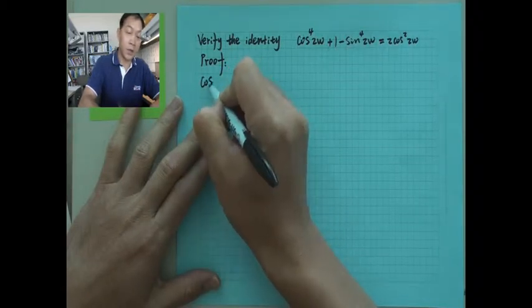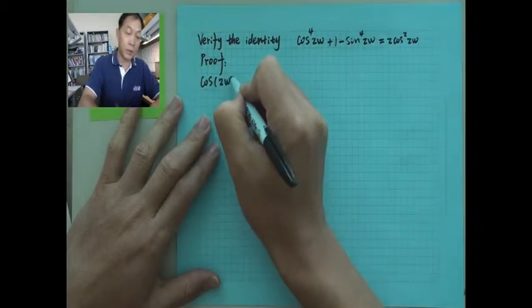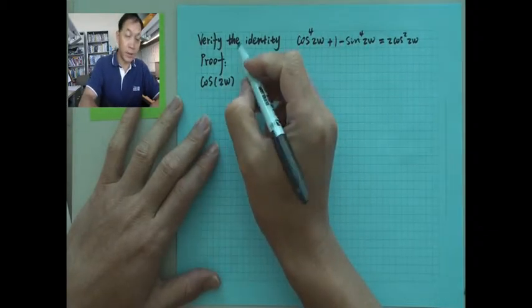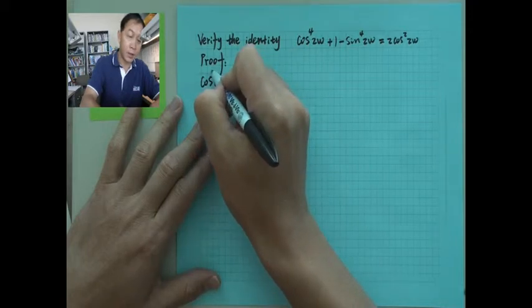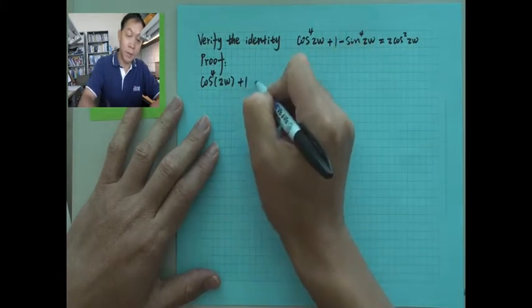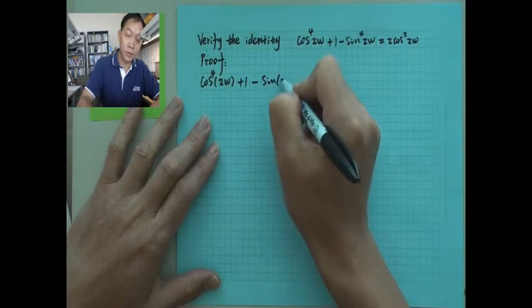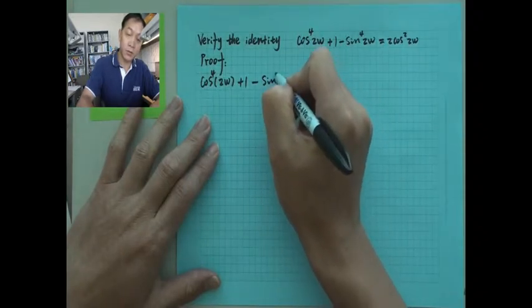That will be cosine 2, I would say omega, not w, omega, and then to the fourth, copy that, plus 1 minus sine 2 omega to the fourth.